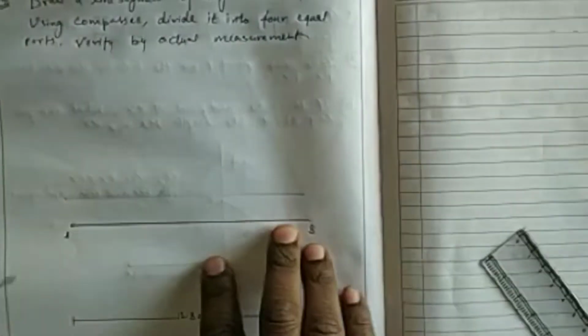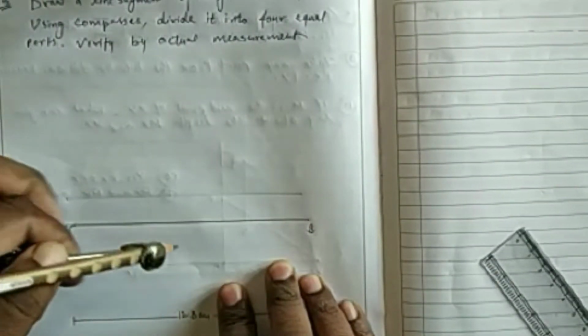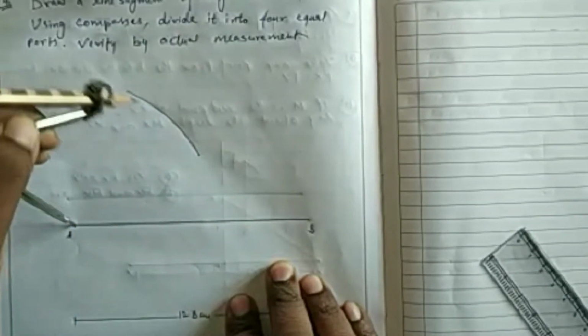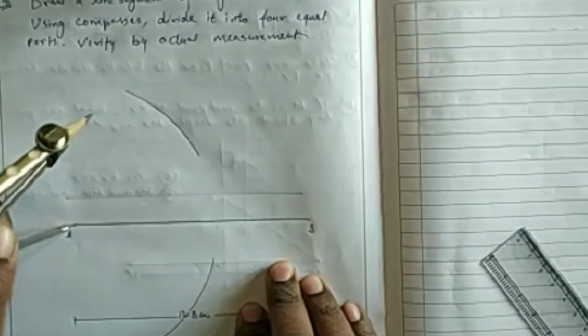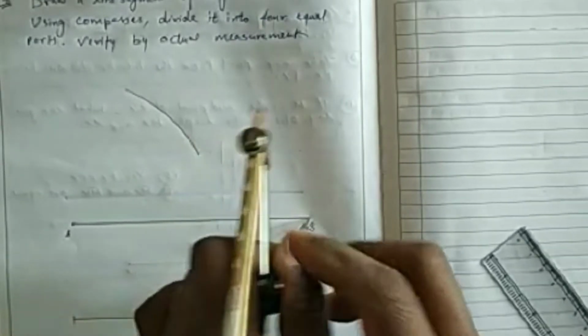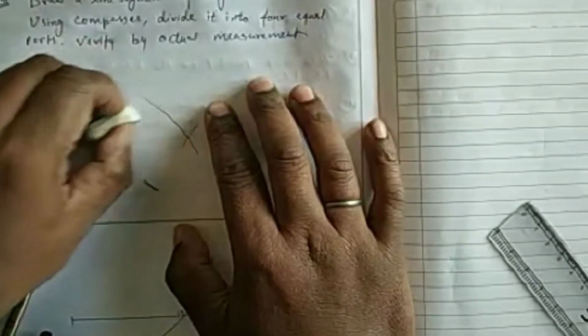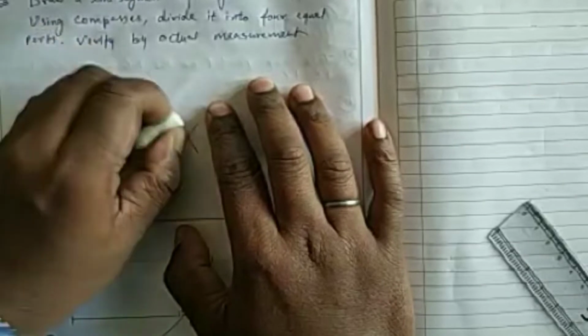To divide into four equal parts, first we divide this line into two equal parts, and the way of dividing it into two equal parts is to make perpendicular bisector. Okay, open more than half and draw arcs. Okay, from A as well as from B. Okay, extra portion of arc you can rub.